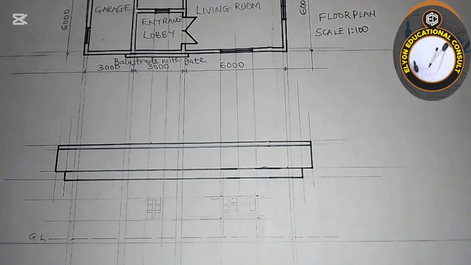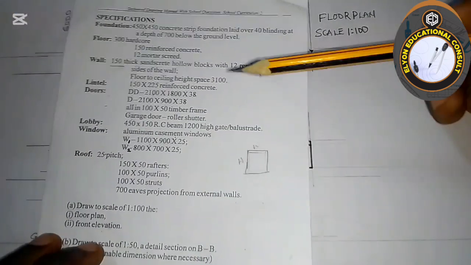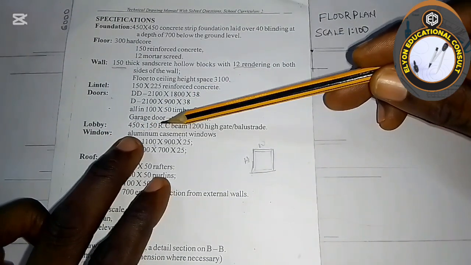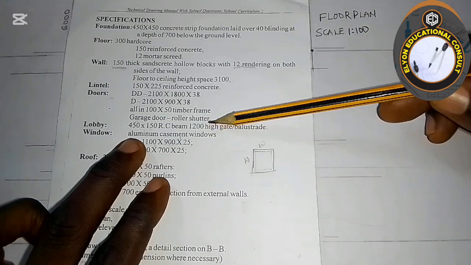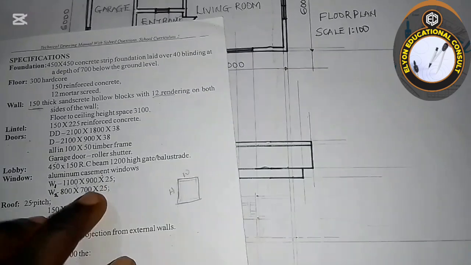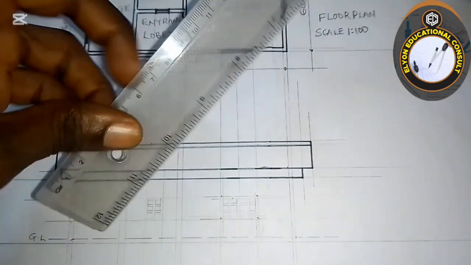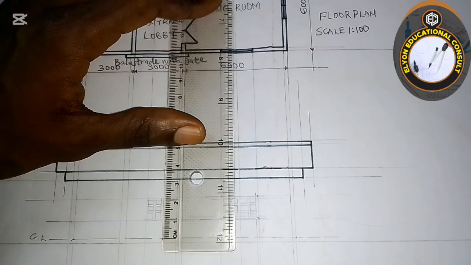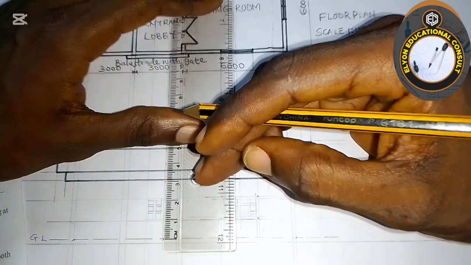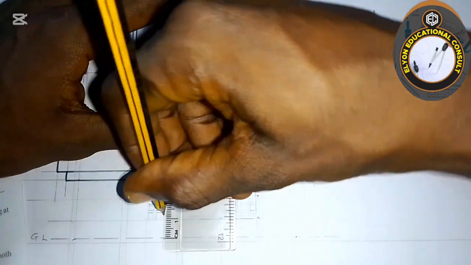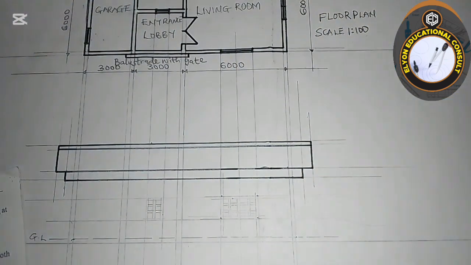So now I'm going to be showing the balustrade. You can see the balustrade. Okay, they said lobby area, 450 by 150 reinforced concrete beam, 1200 high gate balustrade. Okay, it's like a short gate. So I will start 1200. I will start from the floor. From the floor here, take what measurement is that? 1.2. So that will be 1.2.